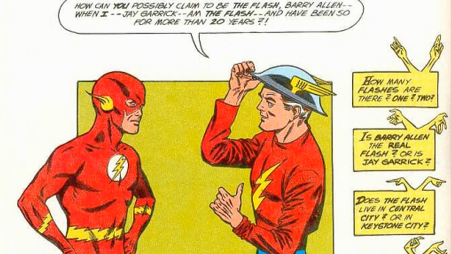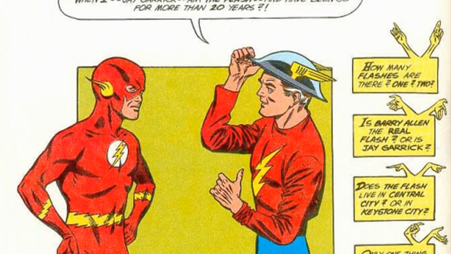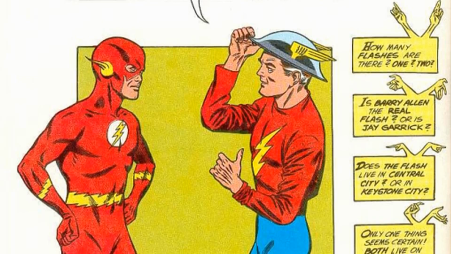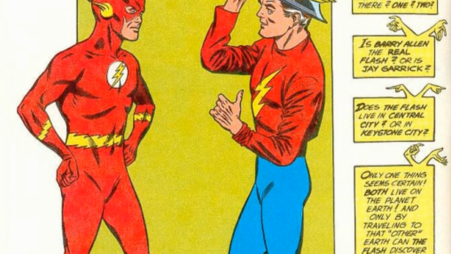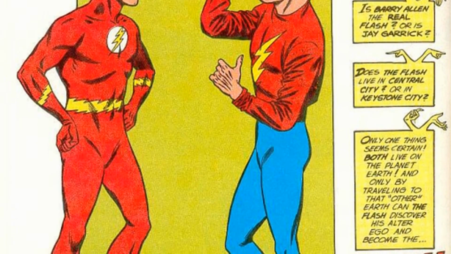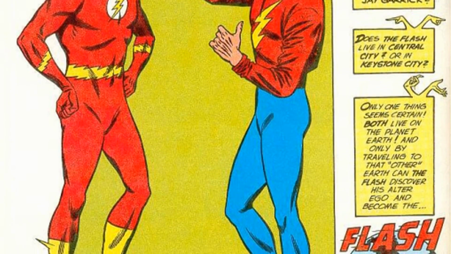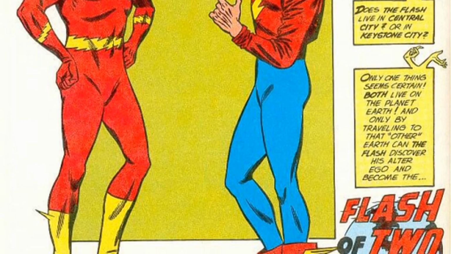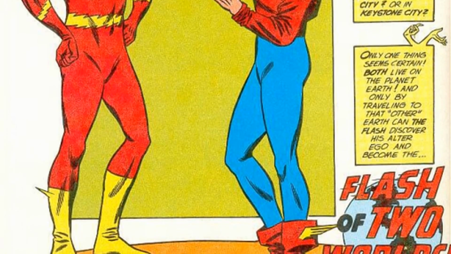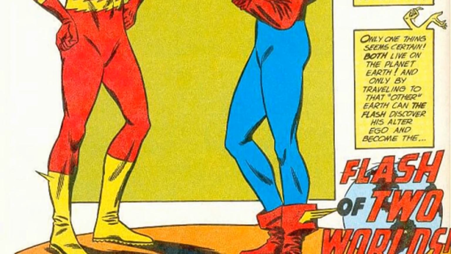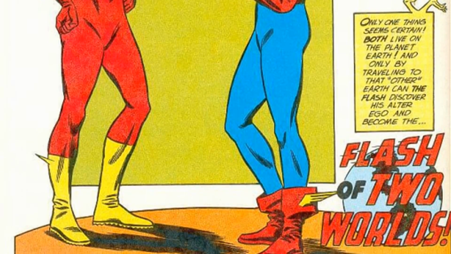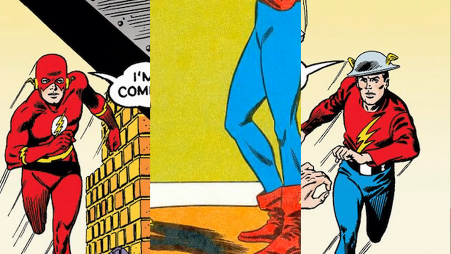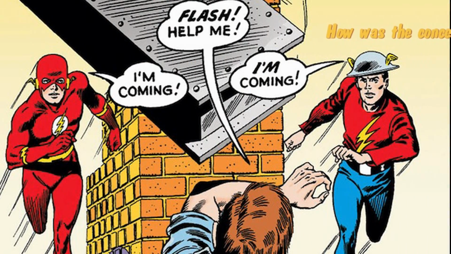Attempting to save a bystander, Barry Allen accidentally vibrates his molecules to the exact frequency of Earth-2, where he encounters the Flash of that Earth, Jay Garrick. This story is considered the first indisputable encounter between the so-called Earth-1 and Earth-2. What about before that? Actually, for a time, both Earth-1 and 2 were the same world within DC's continuity. Here are some examples.